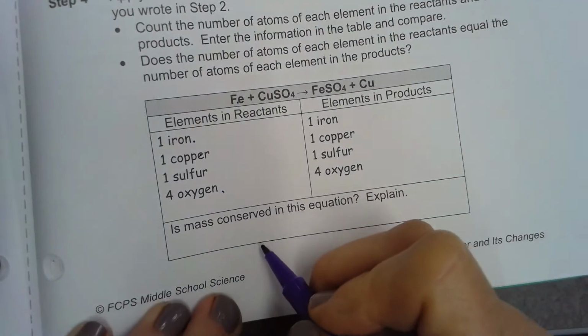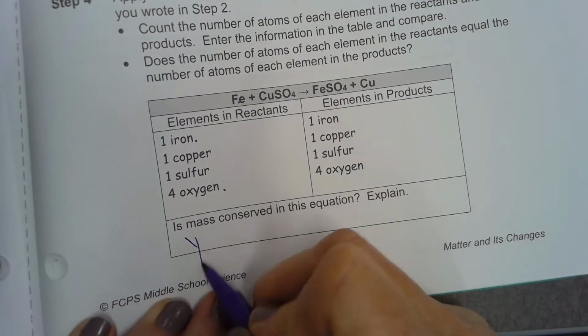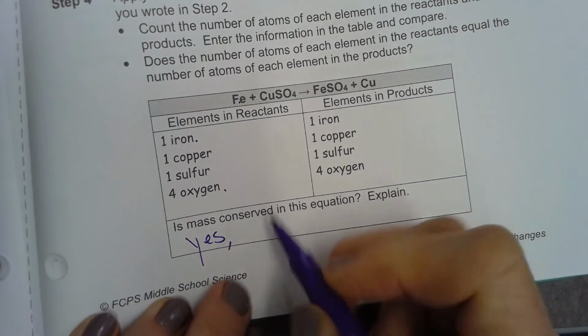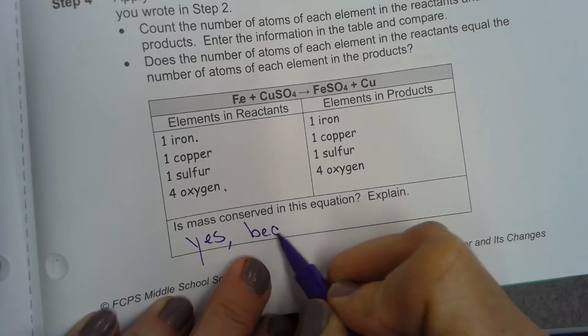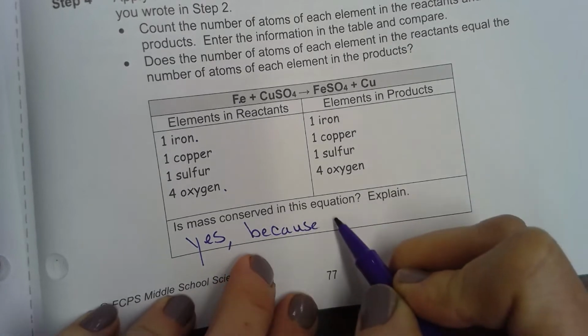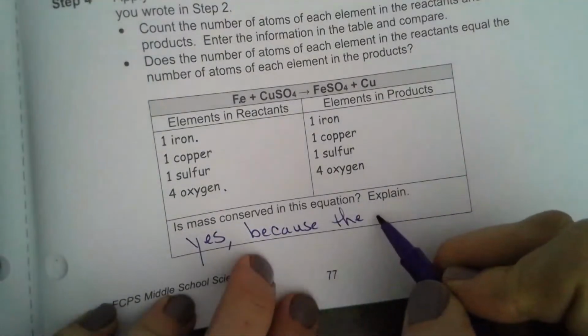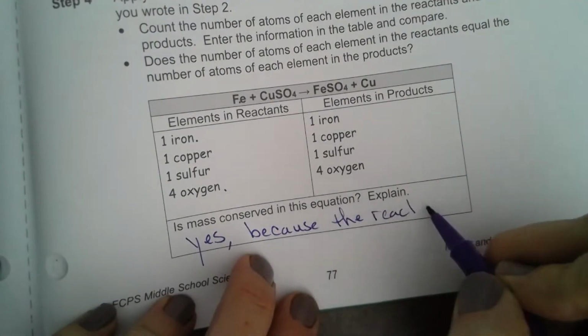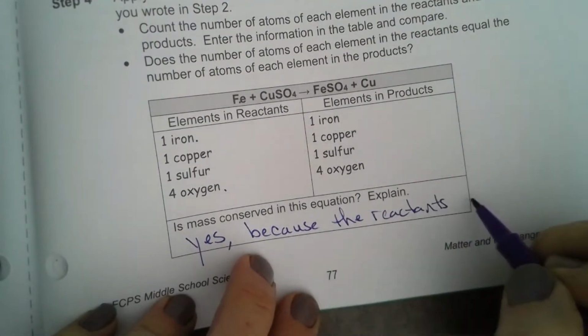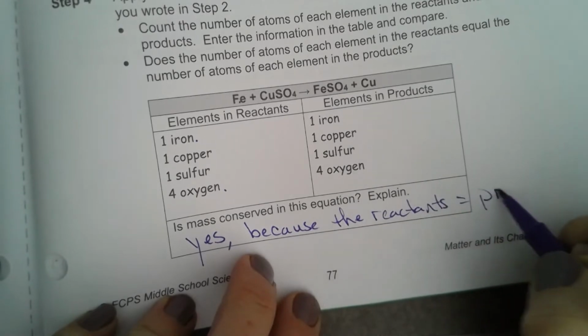So is mass conserved in this equation? Yes. How do I know that? Because the reactants equal my products.